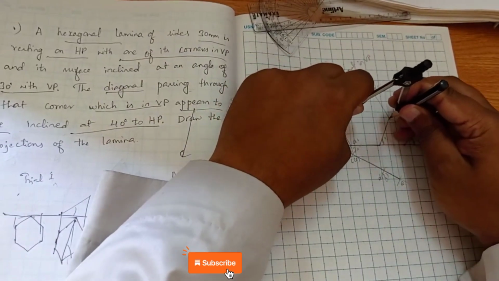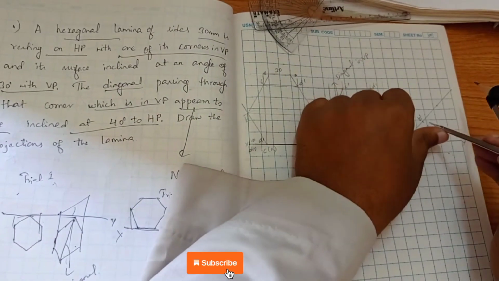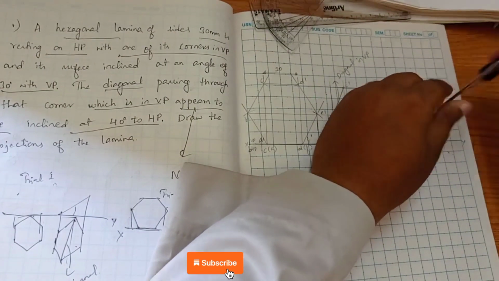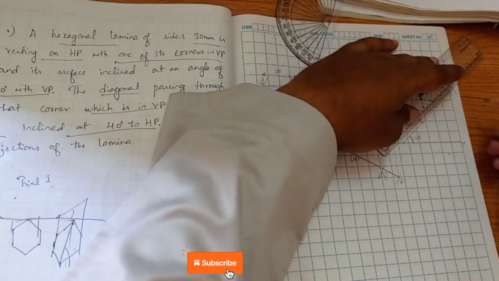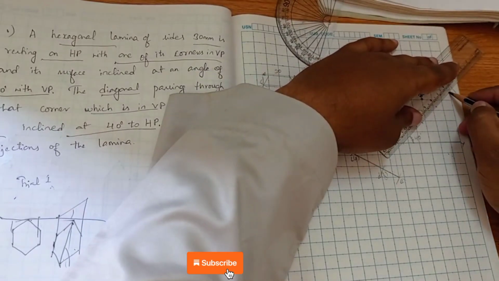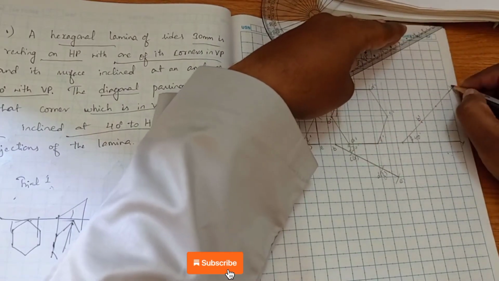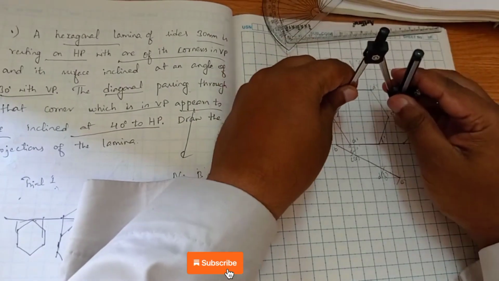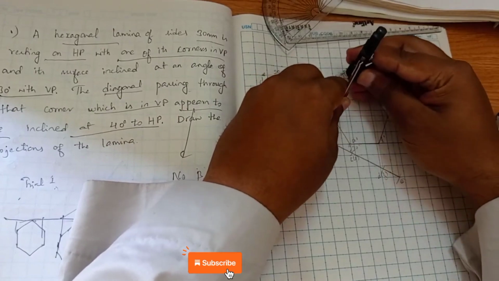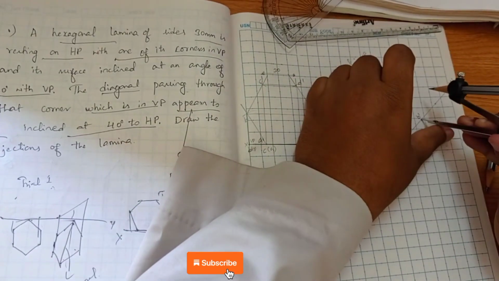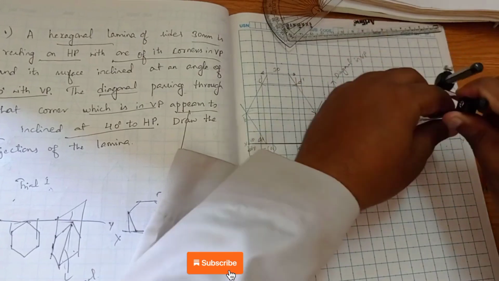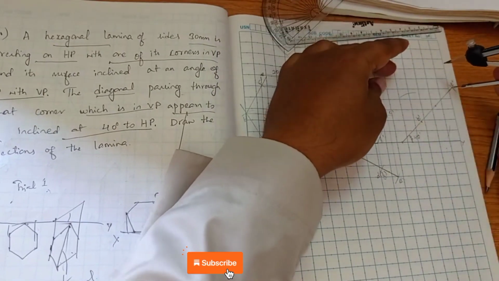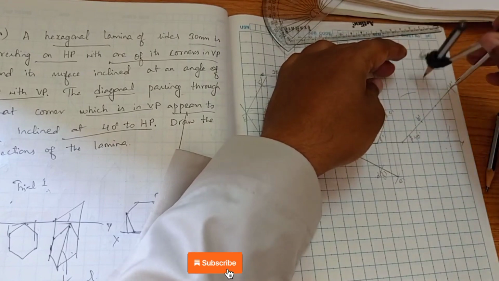B dash, E dash we have put it. There are two arcs we have to cut, then another two arcs here.